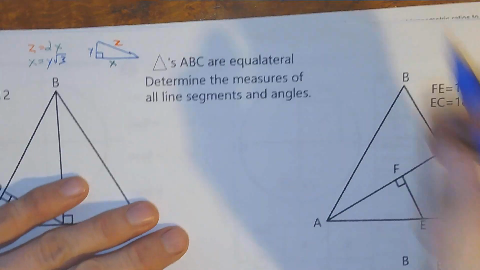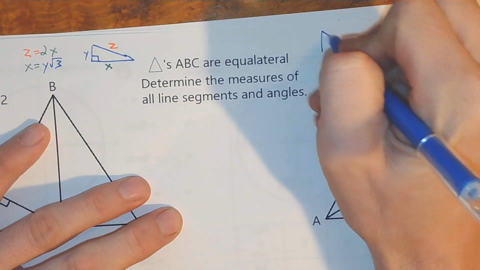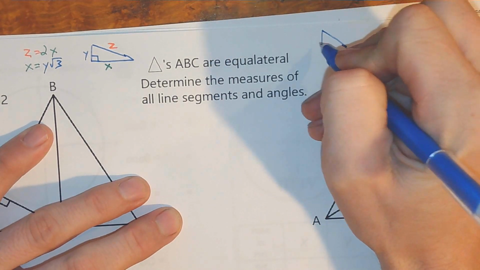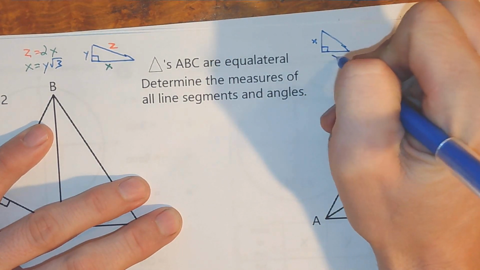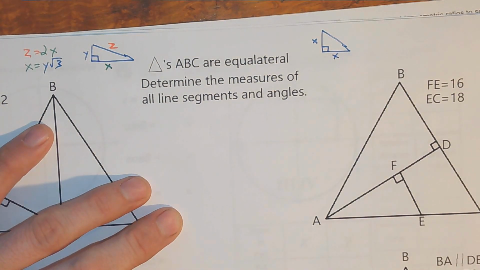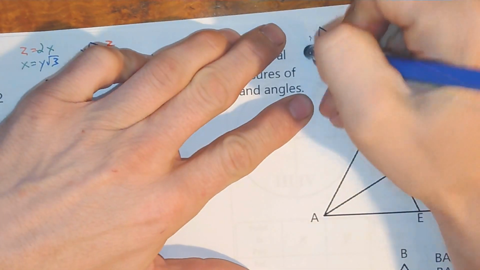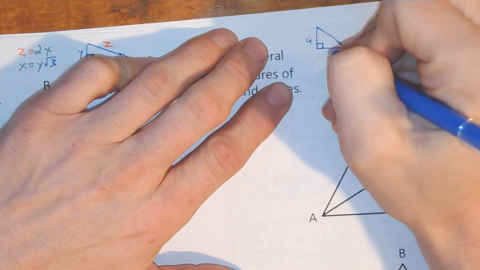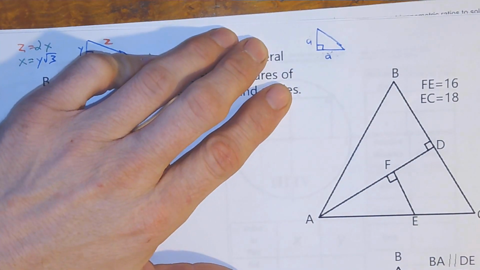And then our 45, 45, 90 triangles. For our 45s, this is effectively X and X, because they're the same thing. We'll call them A and A, not to confuse them. They're the same value.